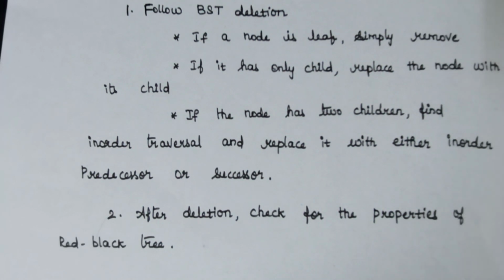Mostly in case of deletion, when we are deleting a black node, it will violate the properties. Mostly this is what happens in deletion. When we are performing insertion, we concentrate on consecutive red nodes. In the same way, when we are performing deletion of a black node, we need to check the number of black nodes in each and every path. That is what we have to concentrate on when we are performing deletion.